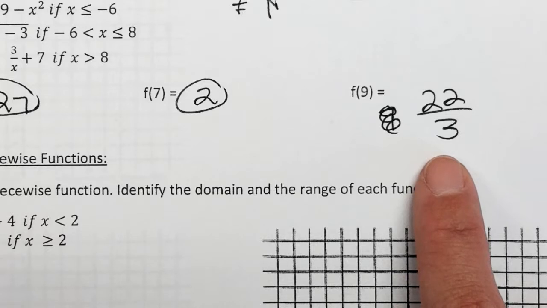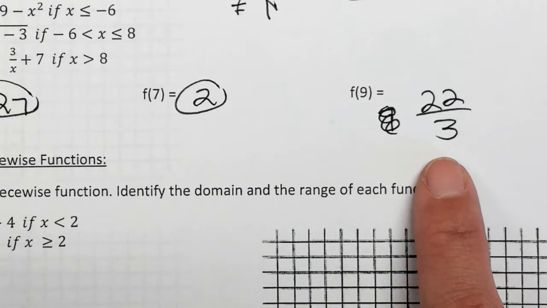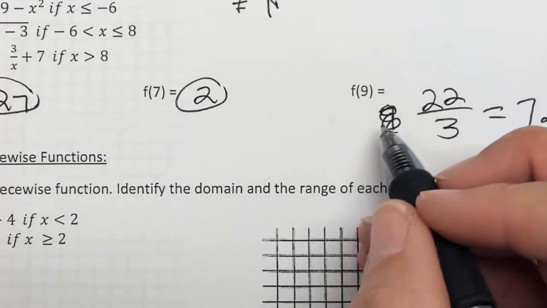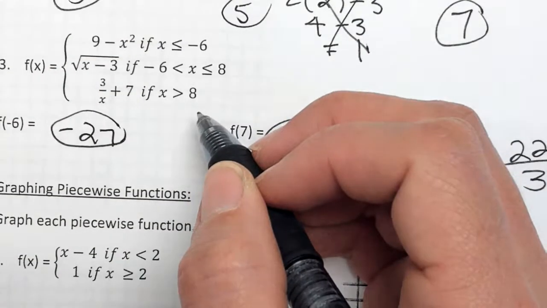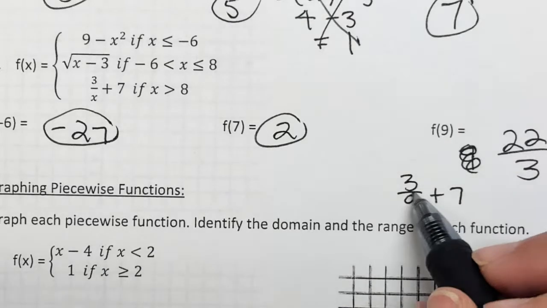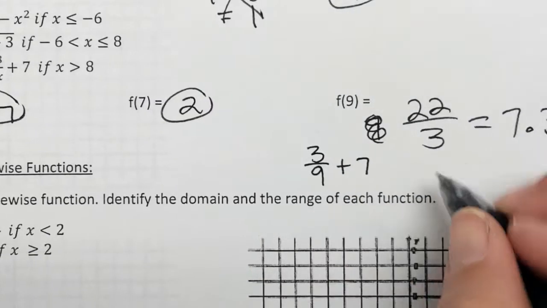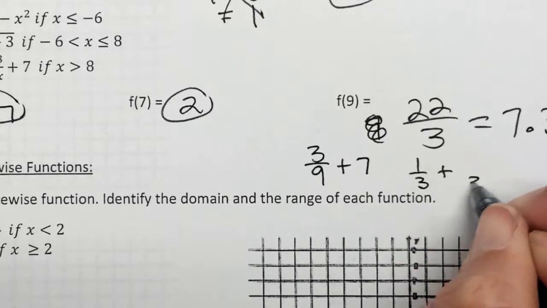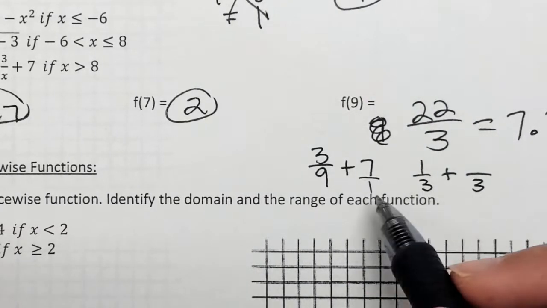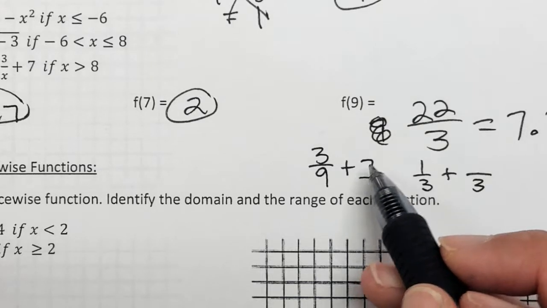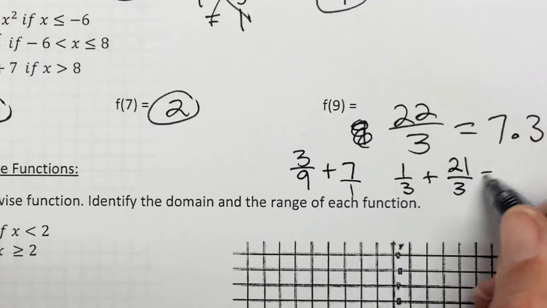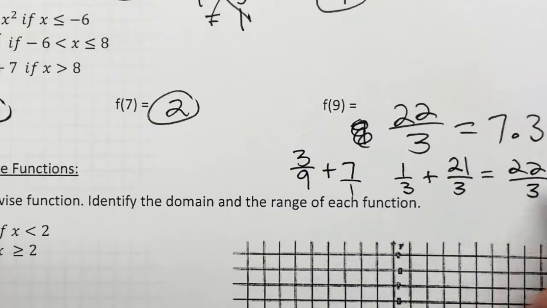Did anybody put it in a decimal? Could you work that out? Yes, I can. 7.3. I can work that one out. So f of 9 goes into which piece? 1, 2, or 3? 3. Alright, so it's 3 over 9 plus 7. So this simplifies to what? 1/3. Alright, and then how would I change this bottom of 1 to 3? I'd have to multiply, right? So multiply the top by 3, I'll get what? 21. And then you add the tops, keep the bottom.